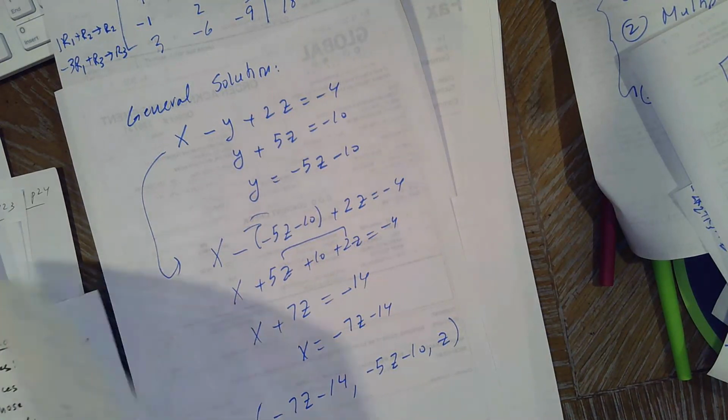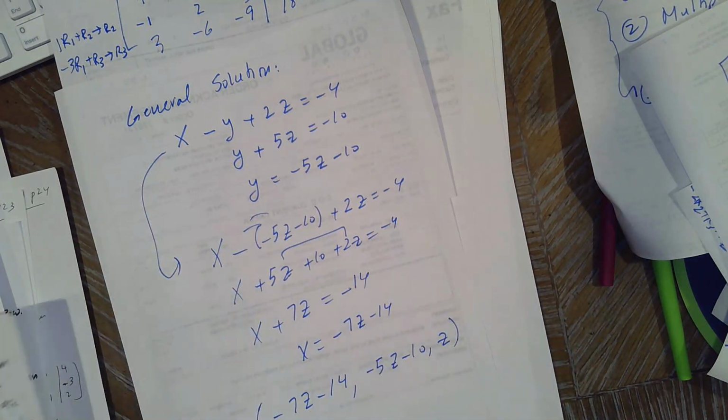And that's it for 10.3. We'll talk about 10.4 next.